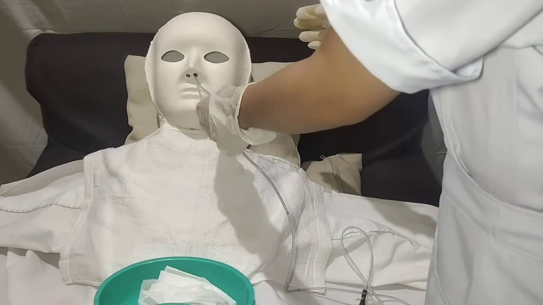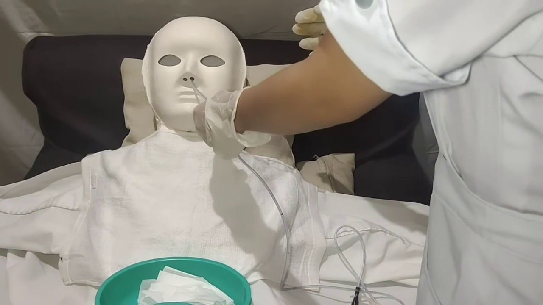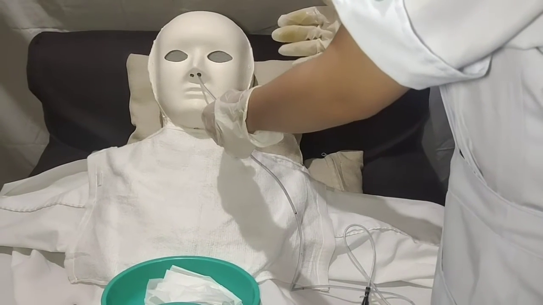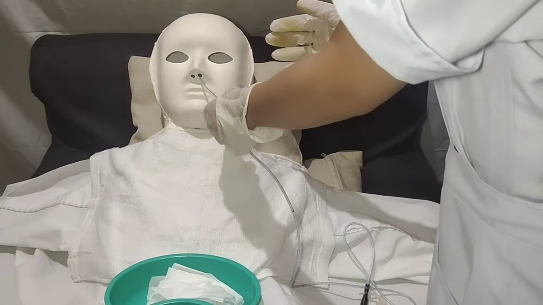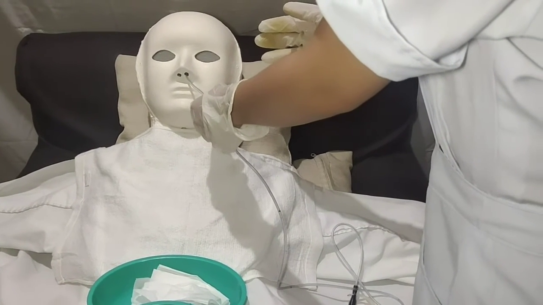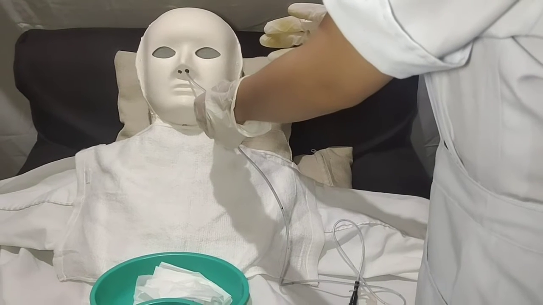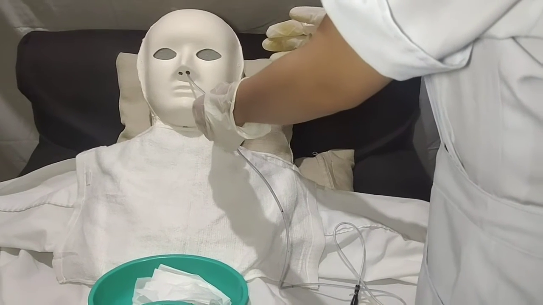When pharynx is reached, instruct the patient to touch chin to chest, encourage the patient to sip water through a straw or swallow even if no fluids are permitted. Advance tube in downward and backward directions when patient swallows.